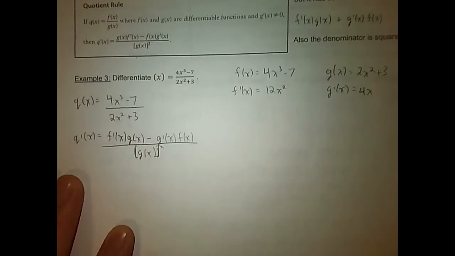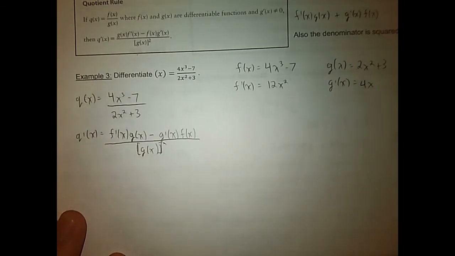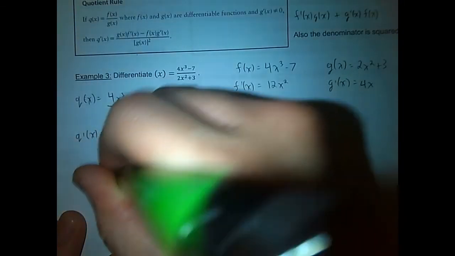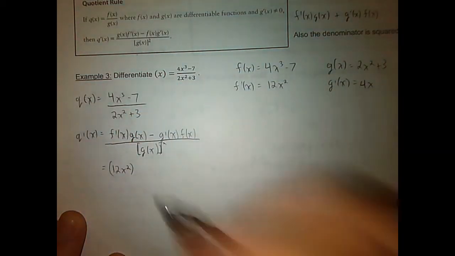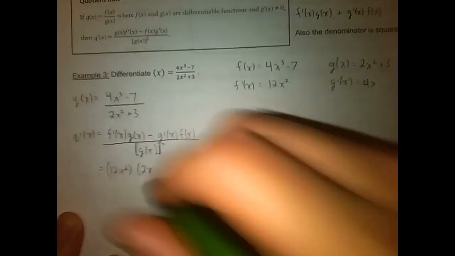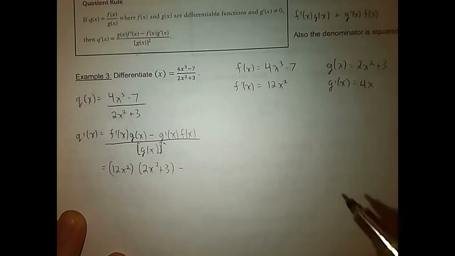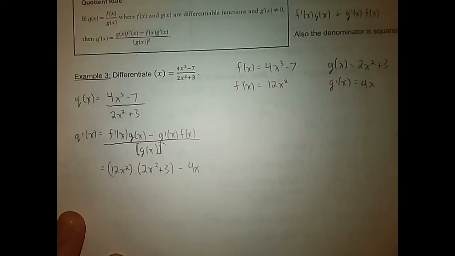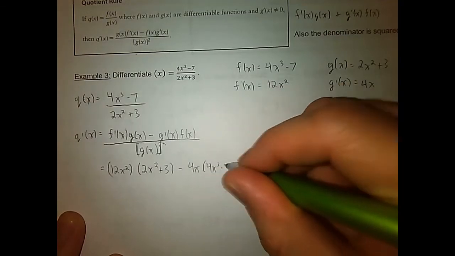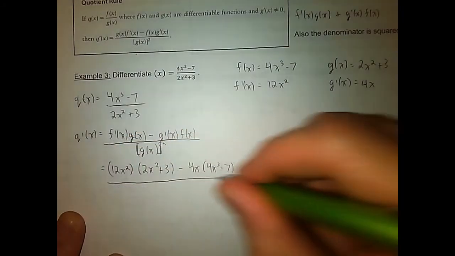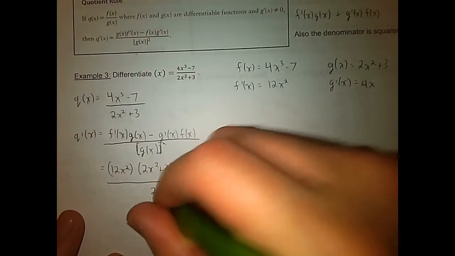So now I'm just going to substitute the information that we have. We have f prime at x is just this. So I get 12x squared times g at x, which is this, minus g prime at x, which is 4x, times f at x, which is 4x to the power of 3 minus 7, all over g at x squared, which is just this squared.